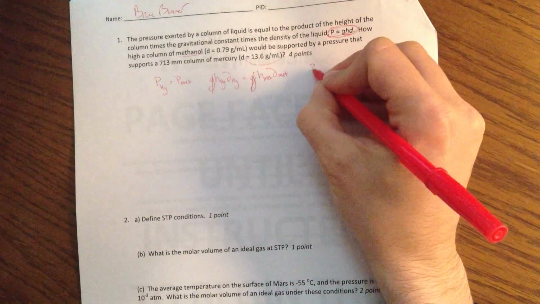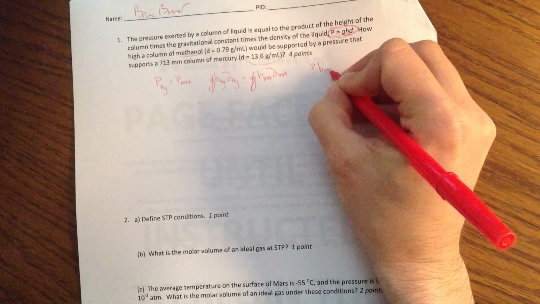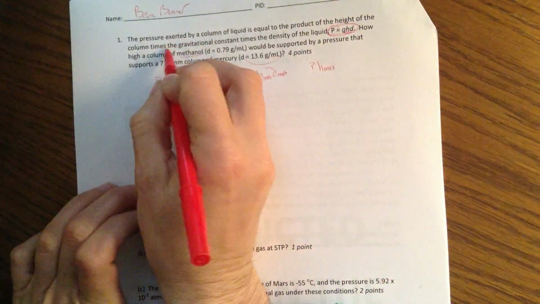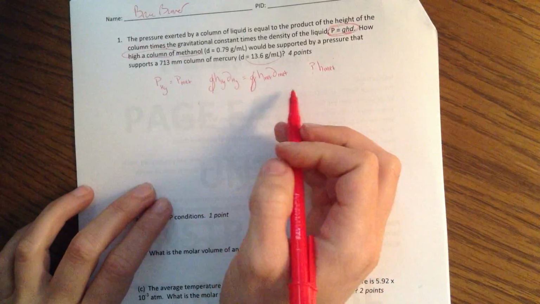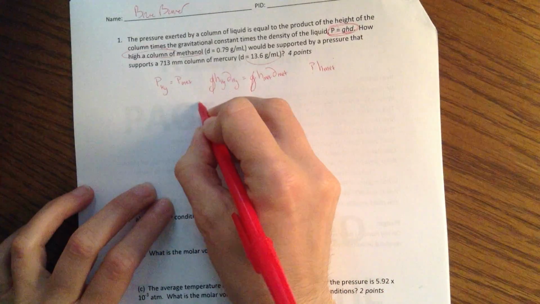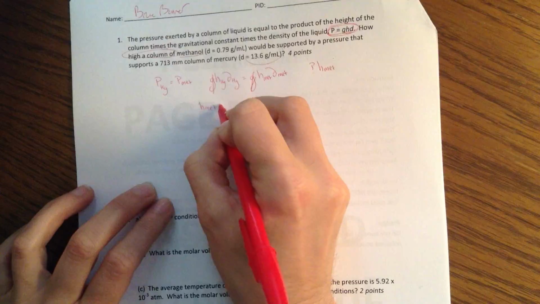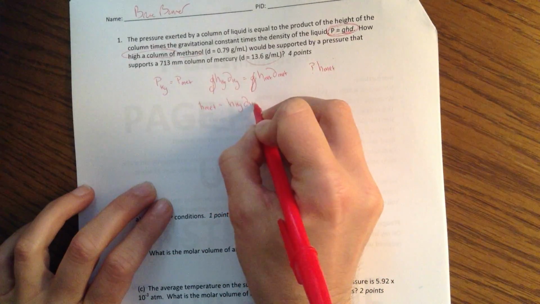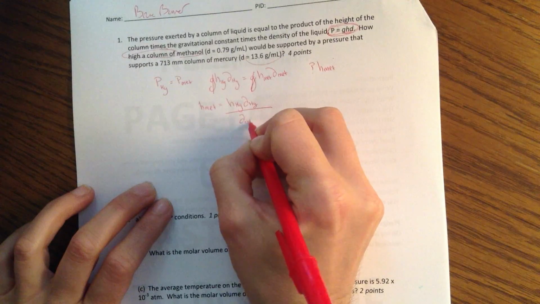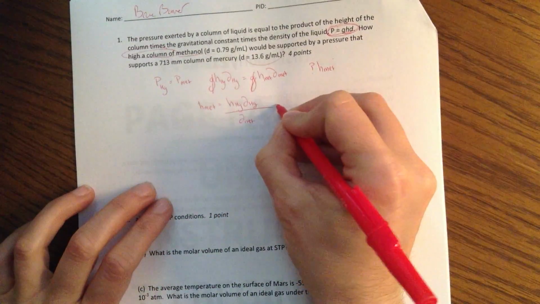Now, what I'm looking for is the height of that methanol column right here. It's what I'm trying to find. So let's see if we can rearrange this now. H methanol would equal the height of the mercury column times the density of mercury over the density of methanol.